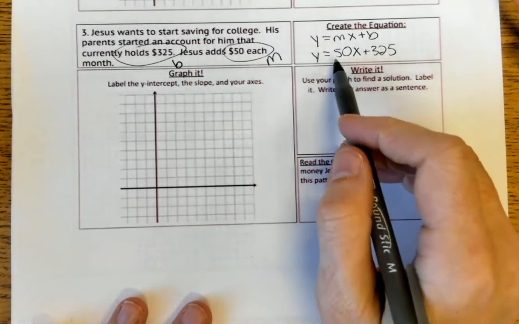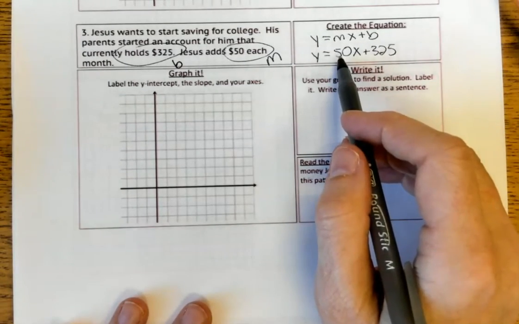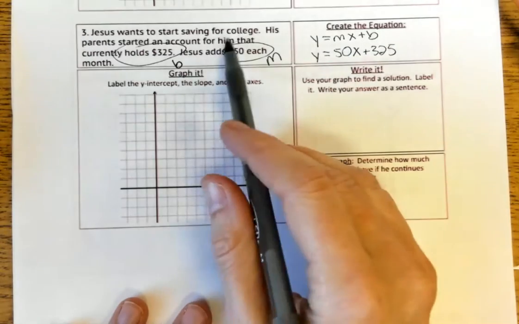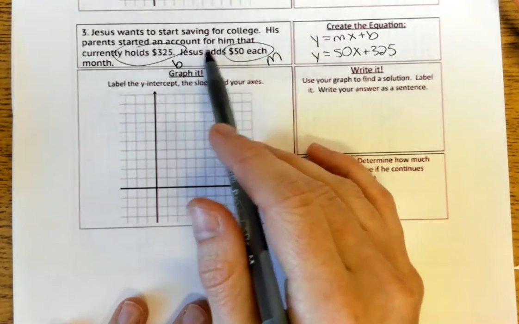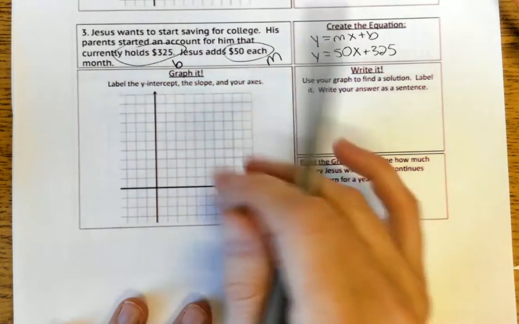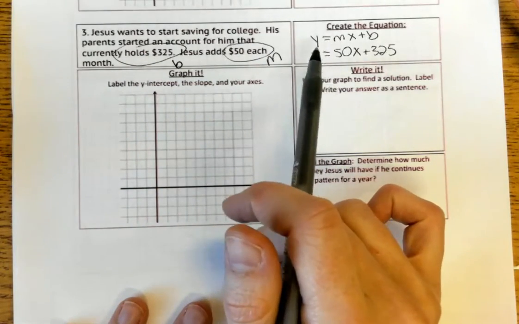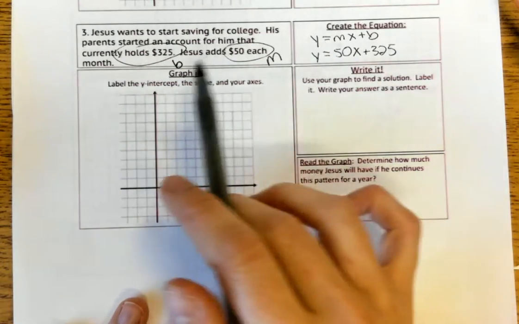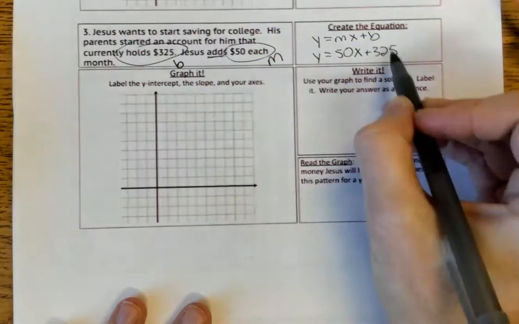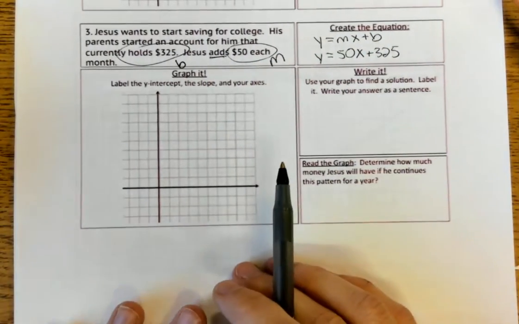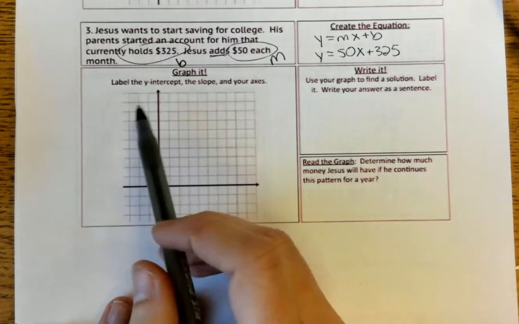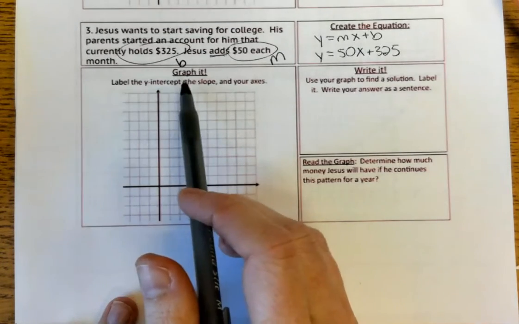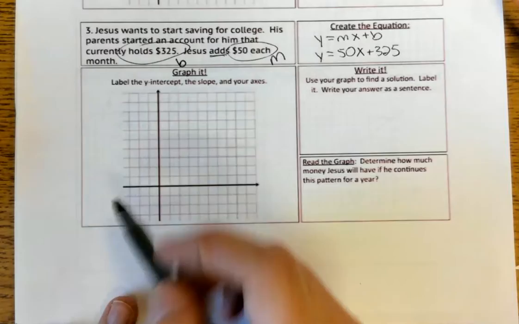Alright, before we move on, let's make sure that the direction of our slope is correct. We have a positive slope. Let's look back at the problem. He adds $50 each month. Should this be positive or negative? Alright, I hope you said positive because of the word adds. He's adding to that bank account balance, so it's going up. Alright, let's go ahead and graph it. Label the y-intercept, the slope, and your axes.